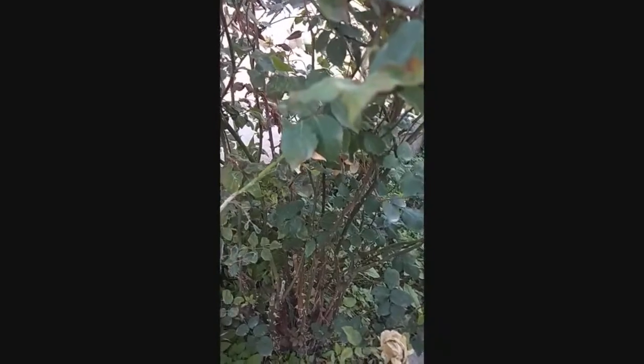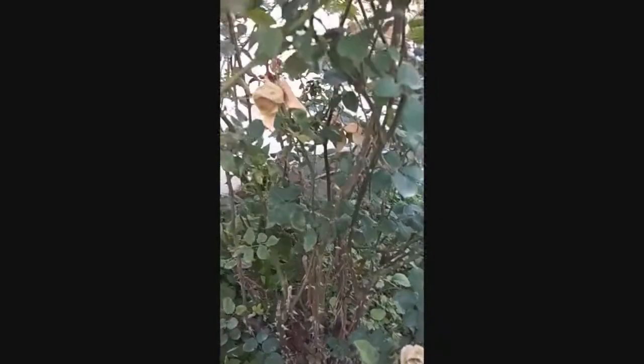trees. Then if we talk about the stem of the shrubs, the younger stems of the shrubs are greenish in color, but the older ones are almost dark brownish in color, or you can say they have turned into a hard and woody stem.